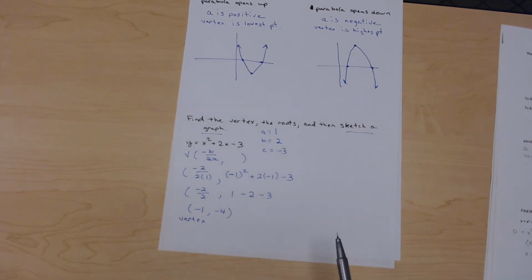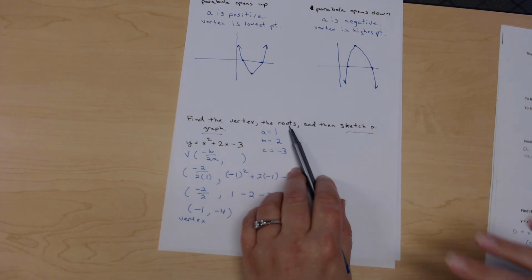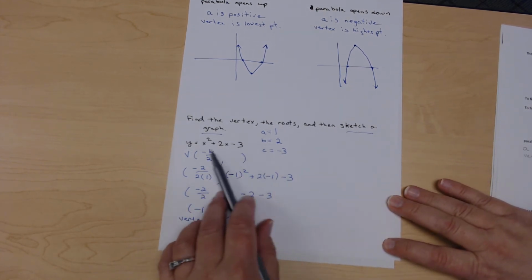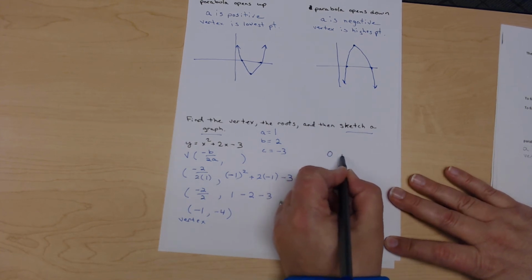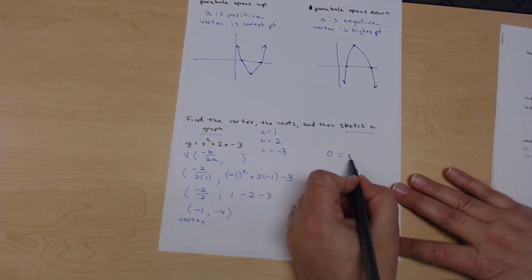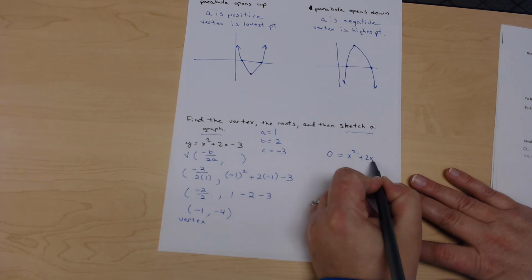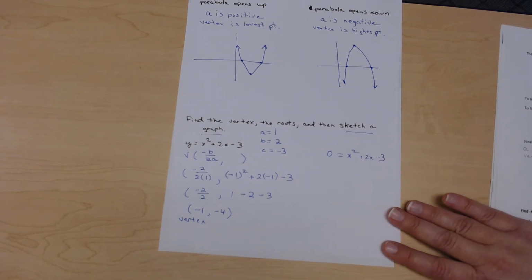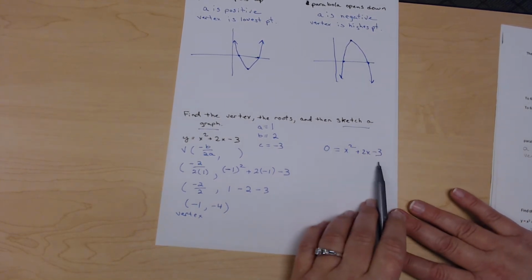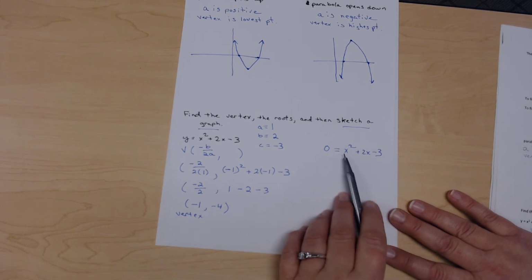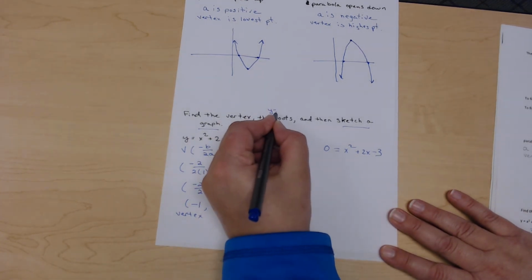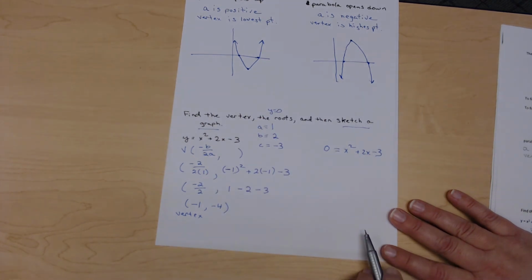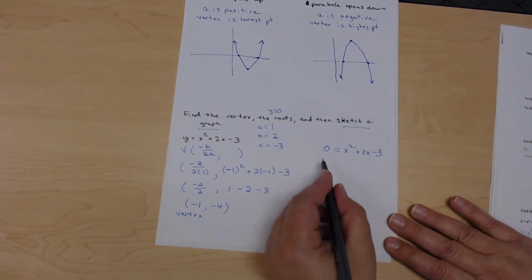Okay. All right, now how do I find the roots? To find the roots, I set this equal to 0. I create an equation. So I'm going to put a 0 in for y. 0 equals x squared plus 2x minus 3. And that's why we spent some time factoring. You either factor this or use the quadratic formula. You put a 0 in for the roots, you let y equal 0. Okay. So I think this factors.